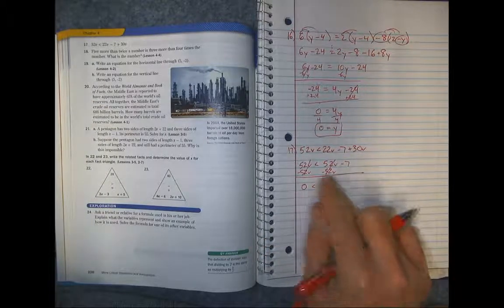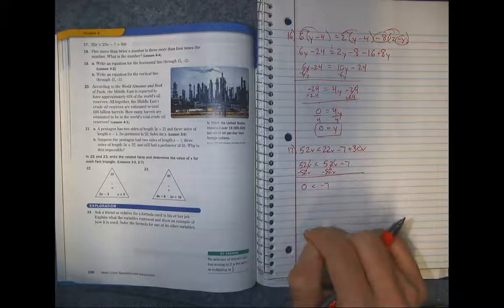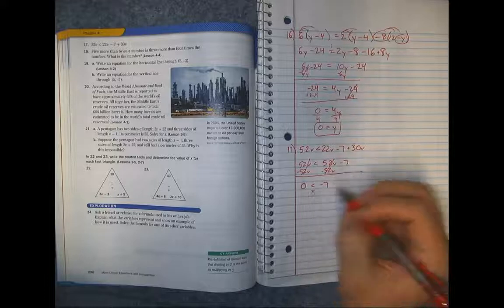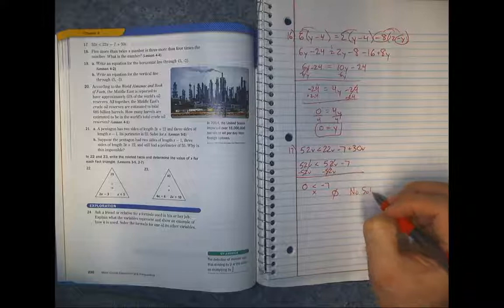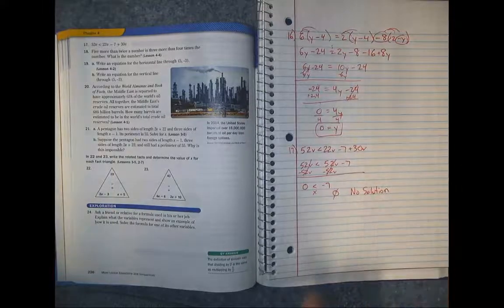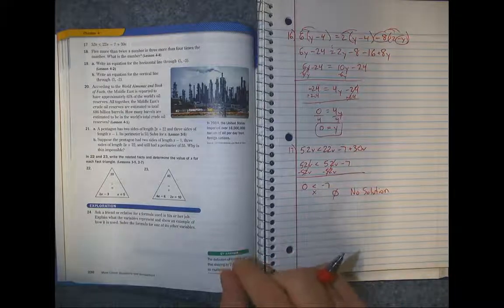I have to see, is this true or is this false? Is 0 less than negative 7? No, it is not. That is a false statement. That is not true. So the answer here is no solution. If this was a true statement, if it said 0 is greater than negative 7, then we would say all real numbers.